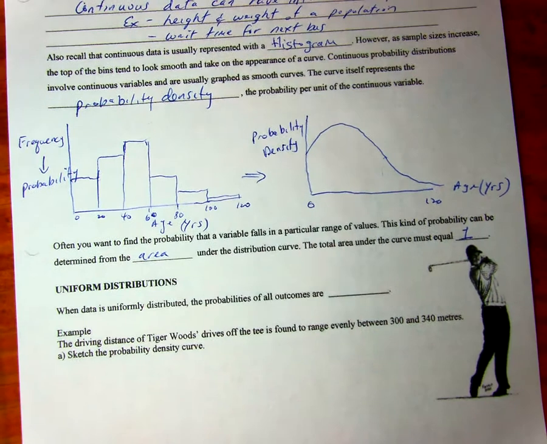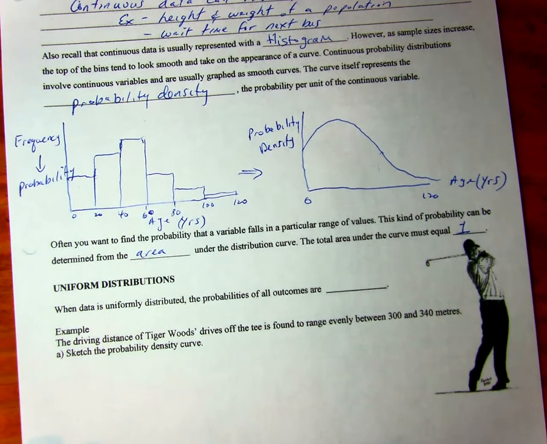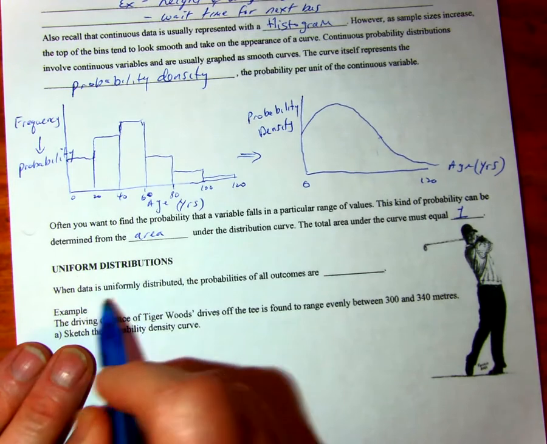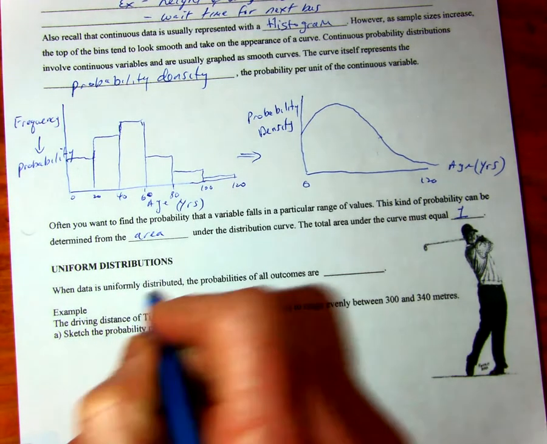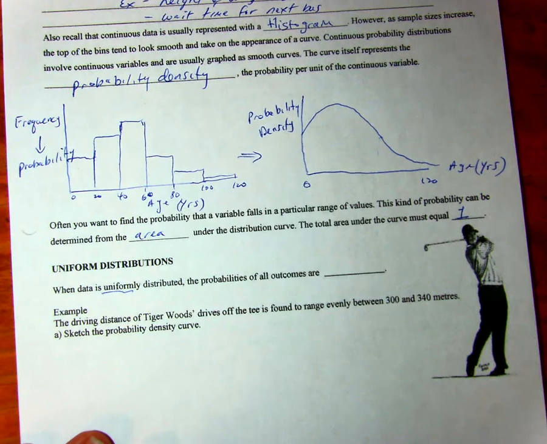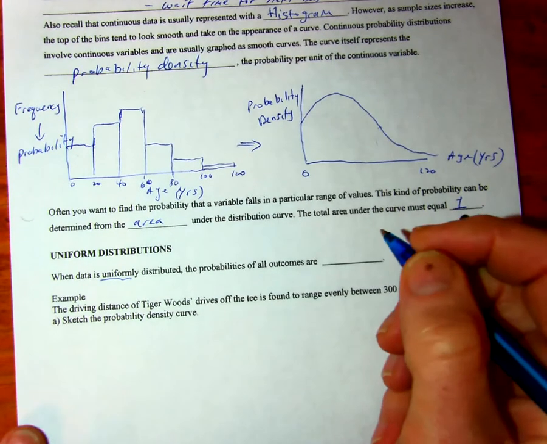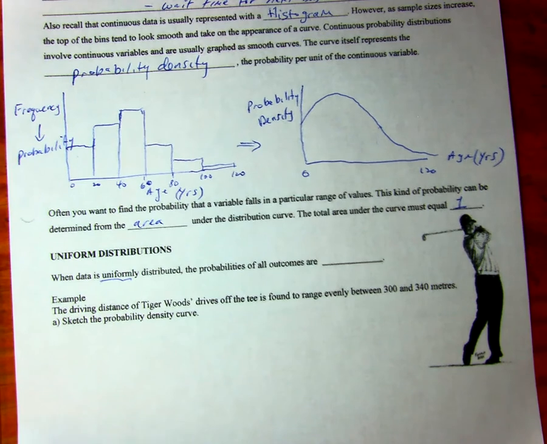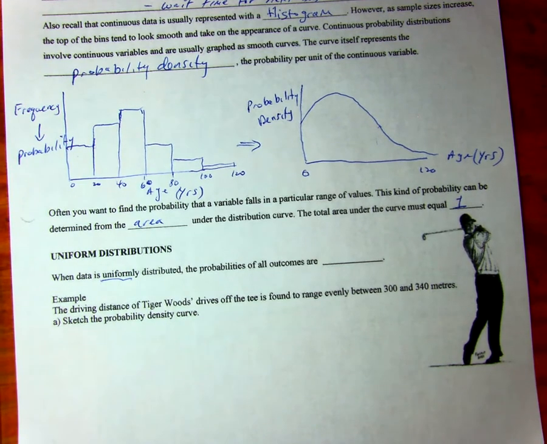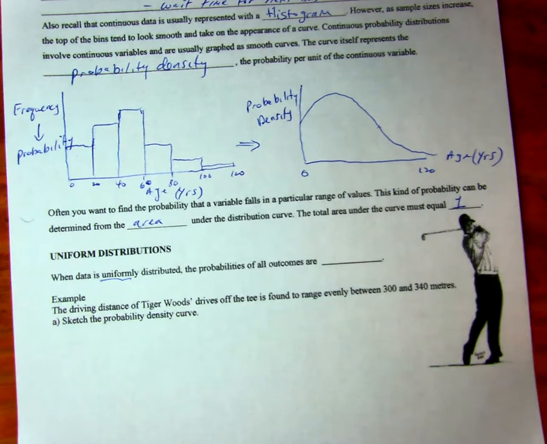The first one is a uniform distribution, and it's not that common, but we'll talk about it. So uniform distribution, when data is uniformly distributed, the probabilities of all outcomes are, what does uniform mean? Oh, it's either yes or no. Like it's only 2 outcomes. Oh, no, it's discrete and continuous. No. When something is uniform, if you guys dress in a uniform, you all look the same. Yes.